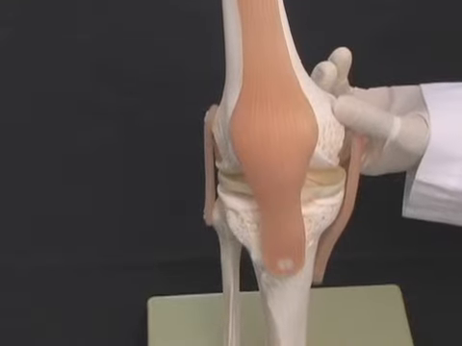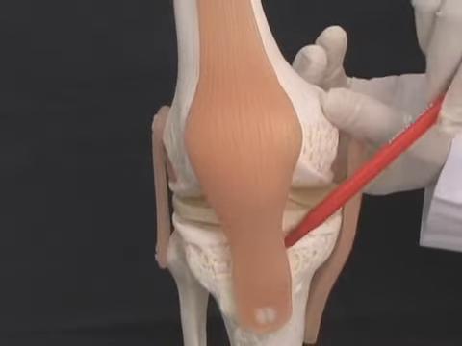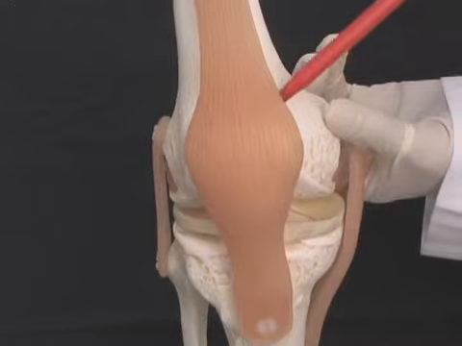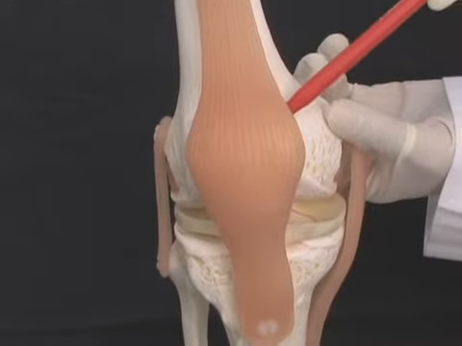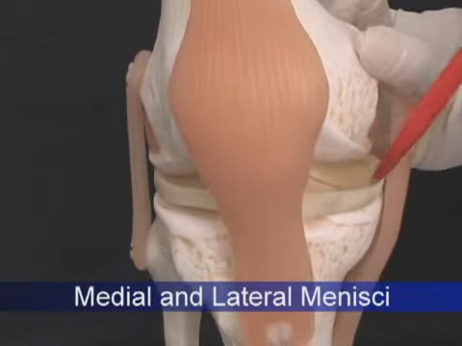The knee joint is a synovial hinge joint formed between the femoral and the tibial condyles, and the patella and the patellar surface of the femur. Attached to the tibia are the C-shaped medial and lateral menisci.